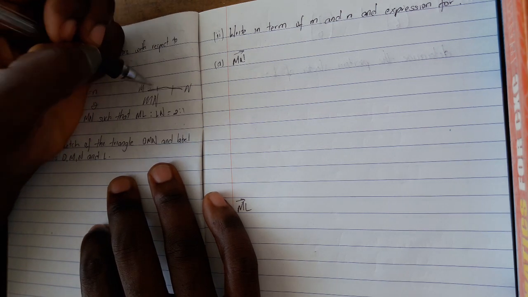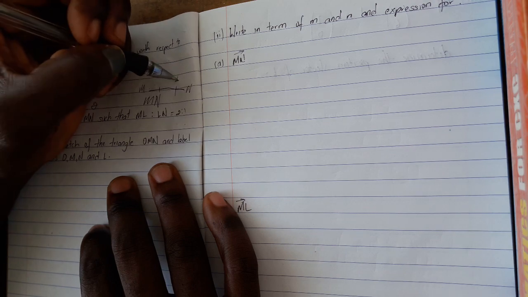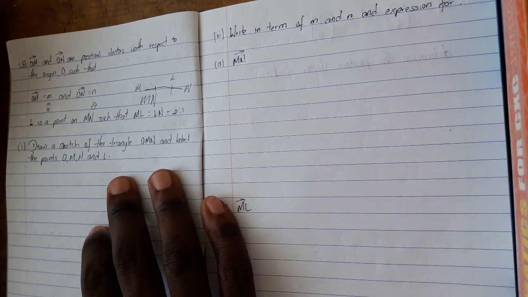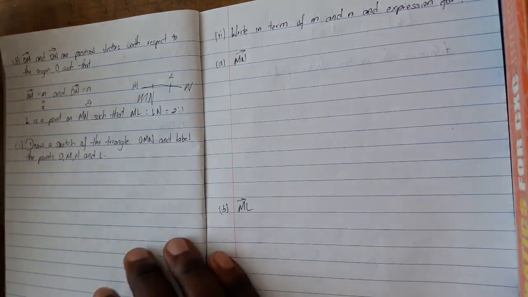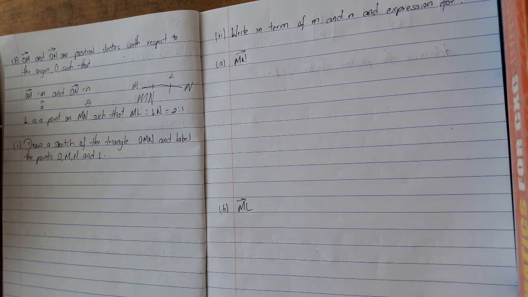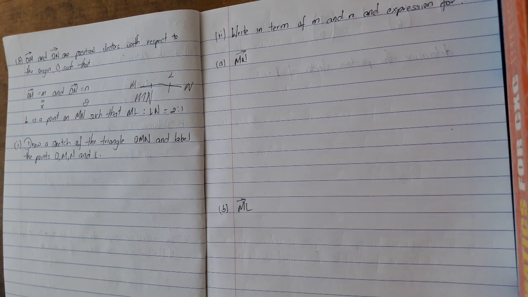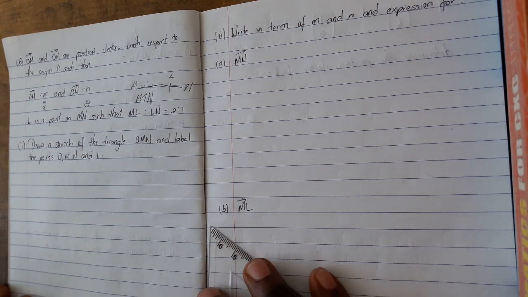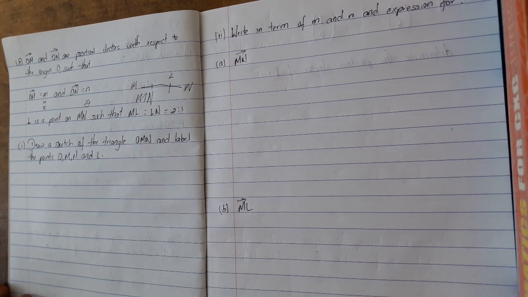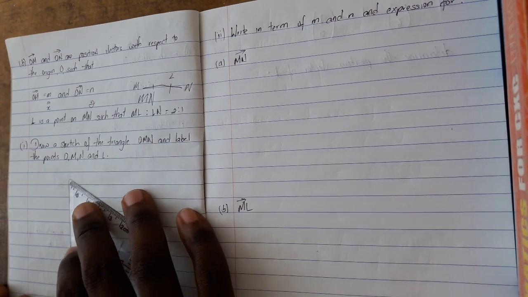From M to L is 2 and from L to N is 1. That's how you read the ratio. So here we go. Draw a sketch of triangle OMN and label the O, the M and the L.